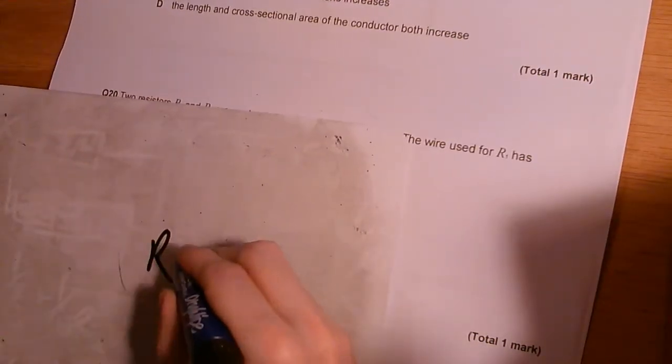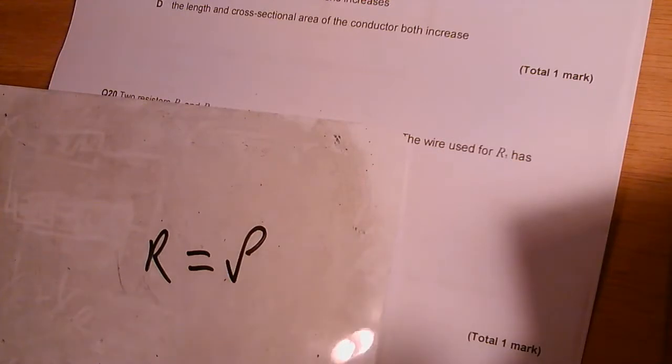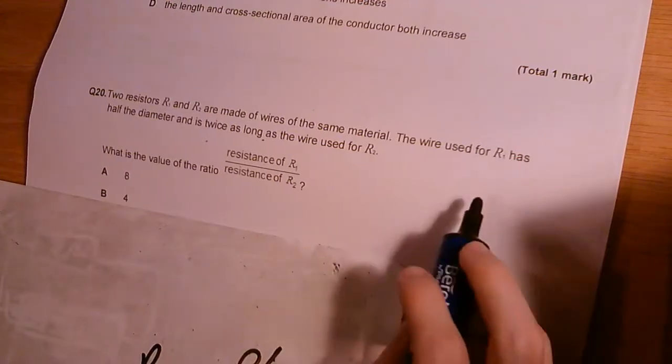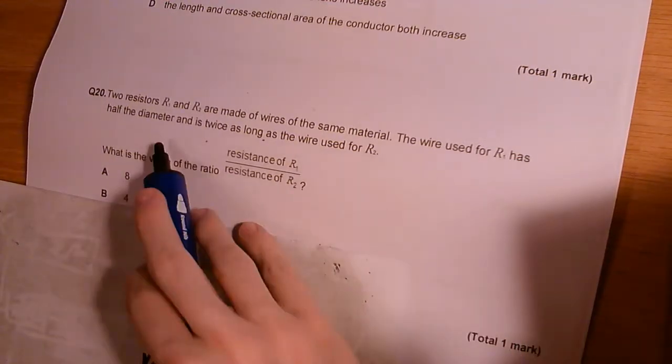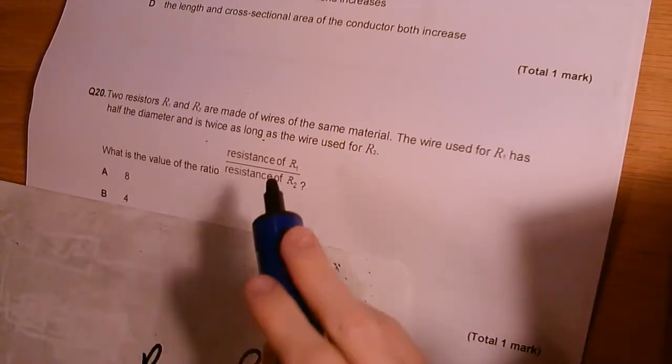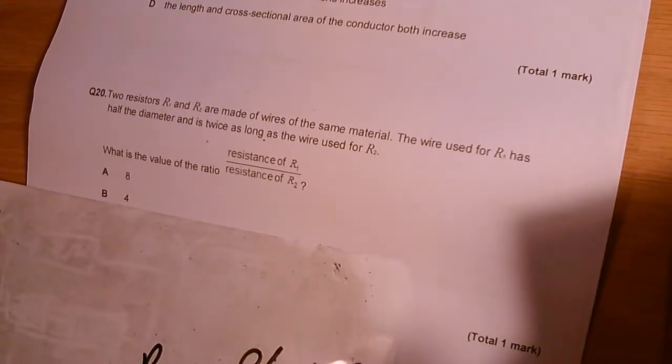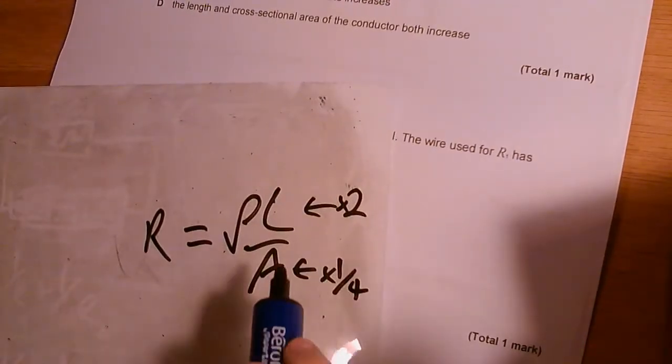We know that the resistance of our conductor is going to be the resistivity multiplied by the length divided by the area. Now we're told in the question that our new one has got half the diameter, so therefore it will have a quarter of the area, and the length is twice as long. So those are your two effects.